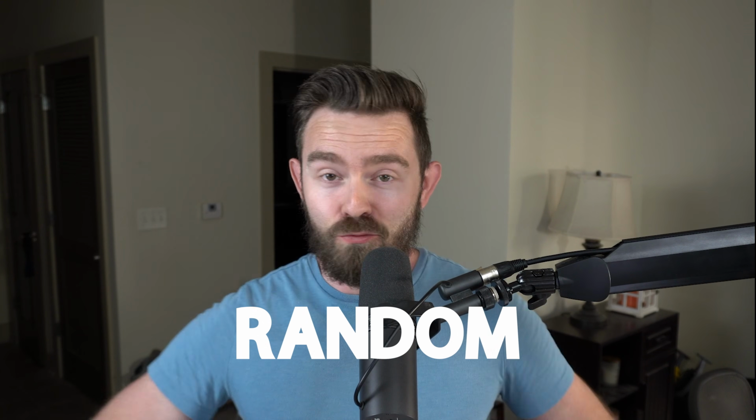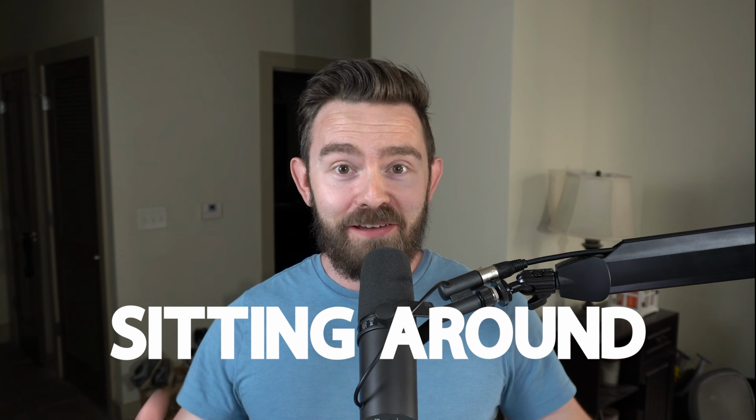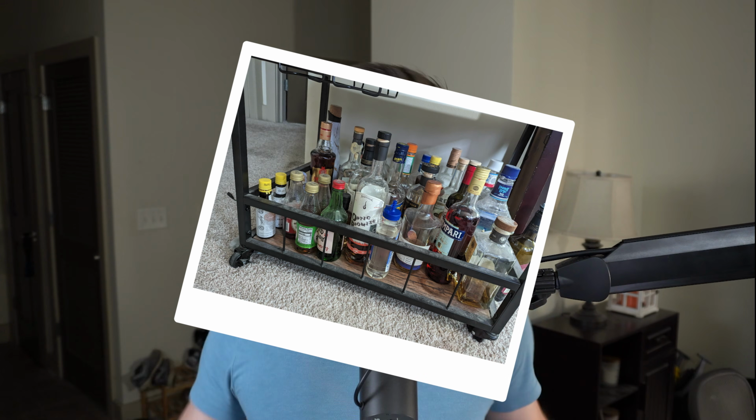I have lots of random liquor and bitters and mixers just sitting around my apartment, and I never know what interesting cocktails I could make with them. So today we're going to design an interface for a mobile app that lets you come up with interesting cocktail ideas based on a screenshot of all the random crap that you just have in your apartment. But we're gonna do things a little differently this time.